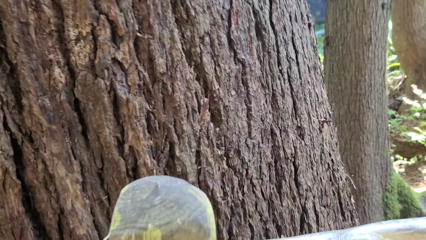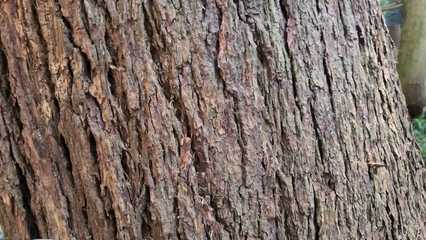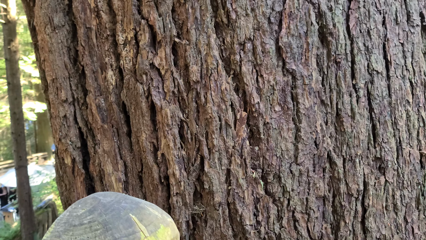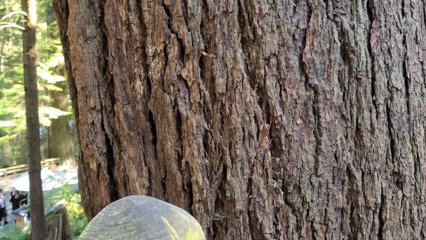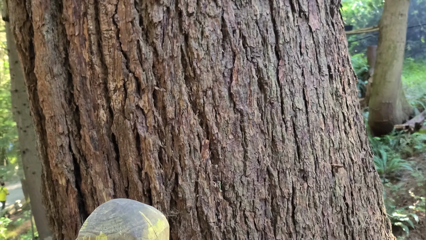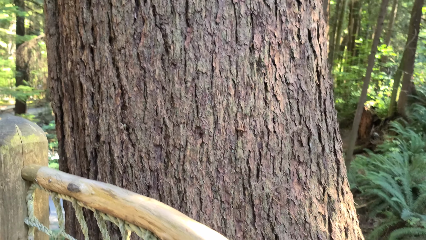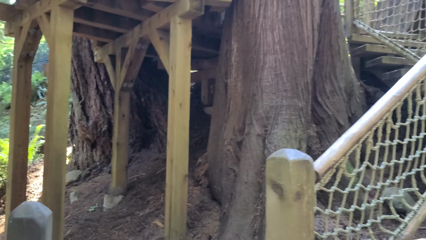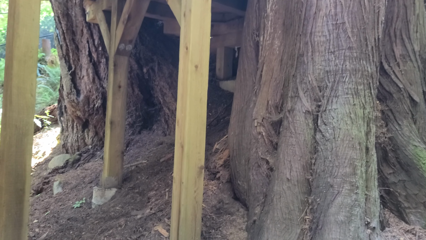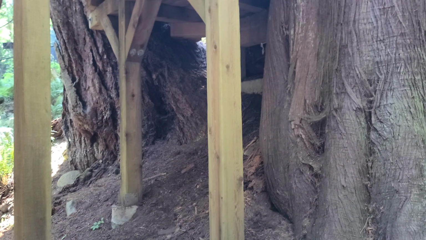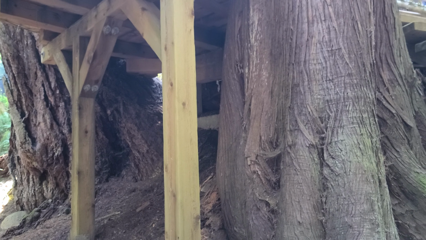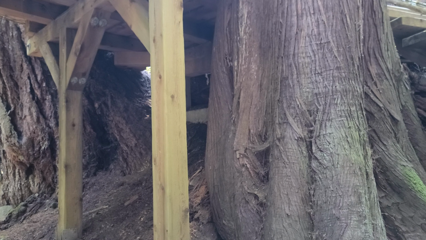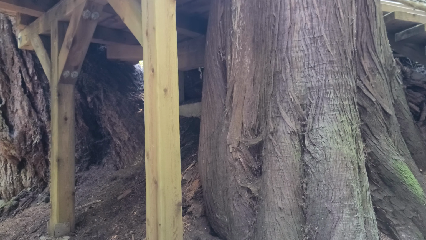You can get the circumference, divide it by 3.1416, and you will be getting the diameter in inches.